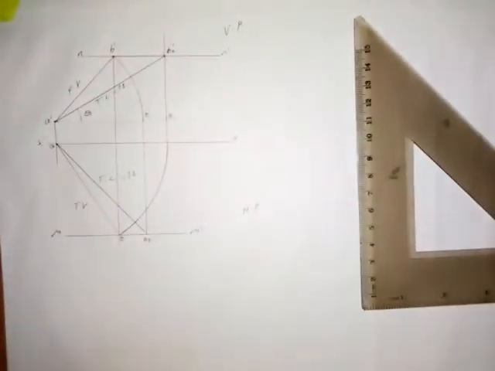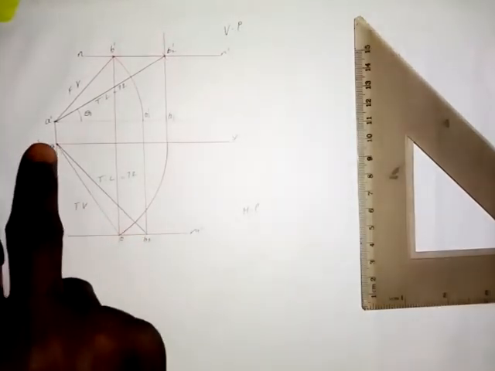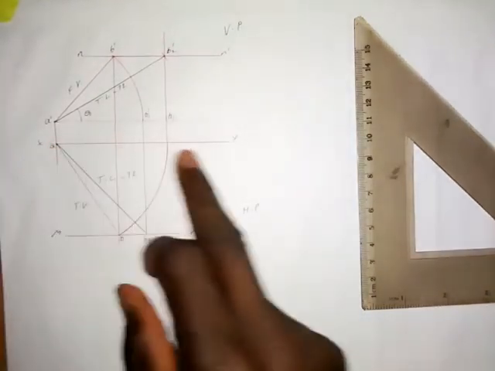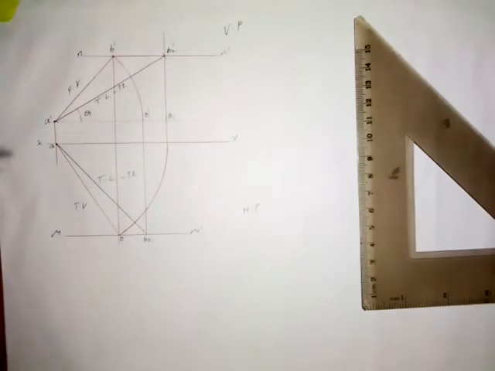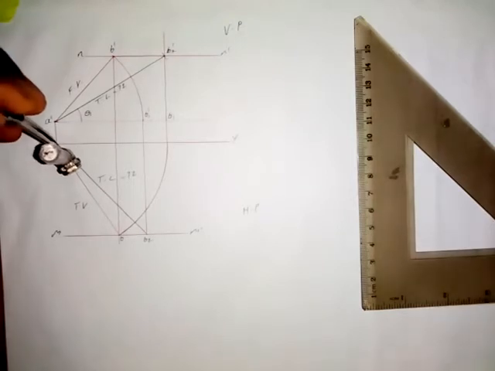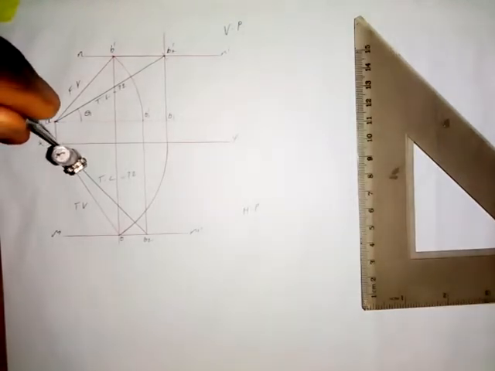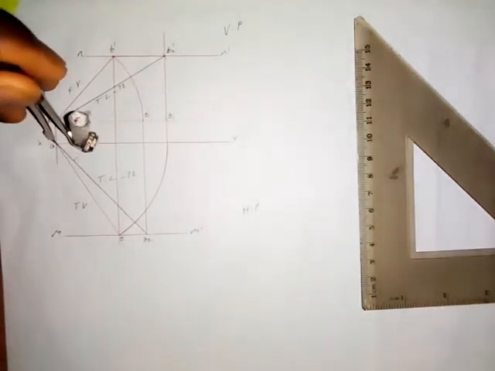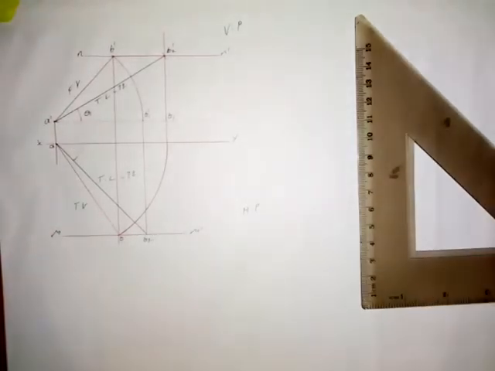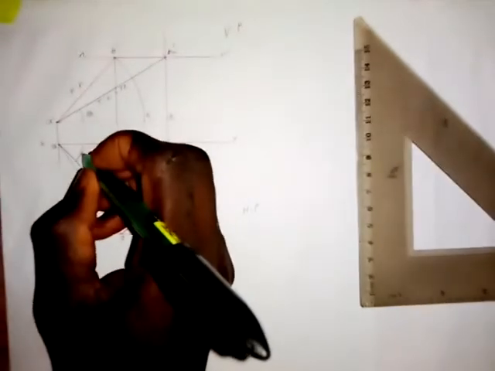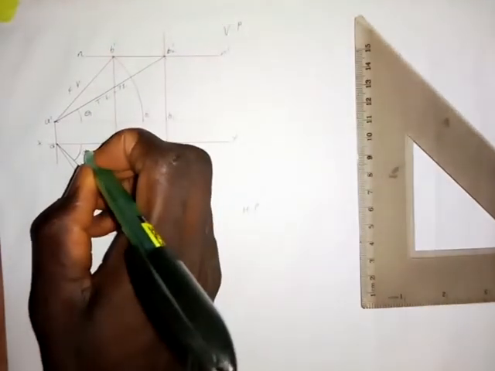Now, the true inclination is the angle that this line AB2 makes with the vertical plane. So put your compass here and draw an arc to form that angle. Call this angle theta 2.